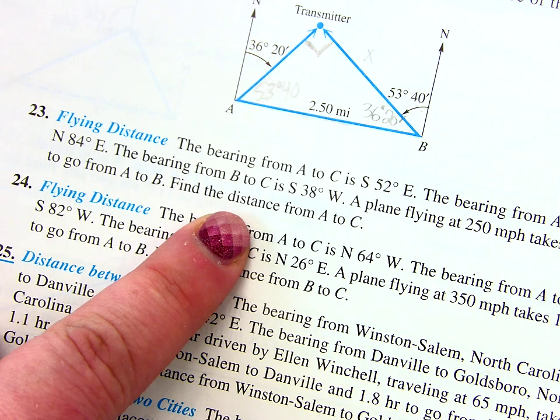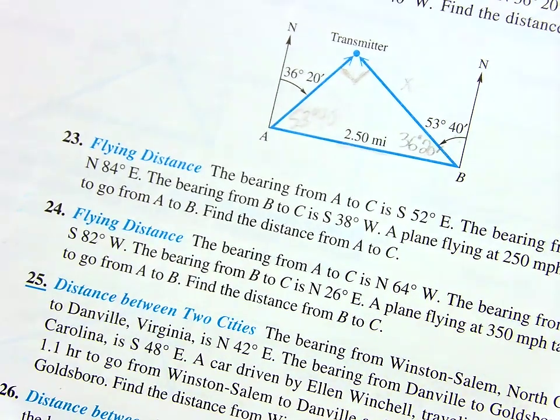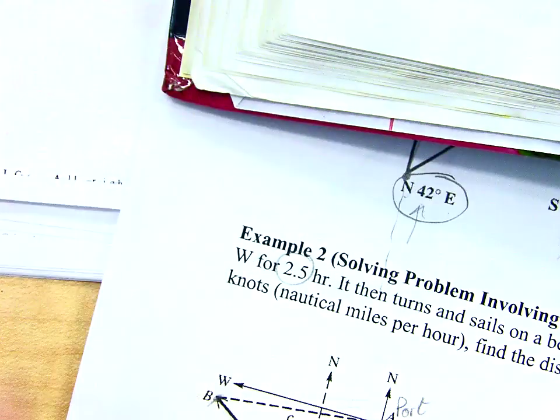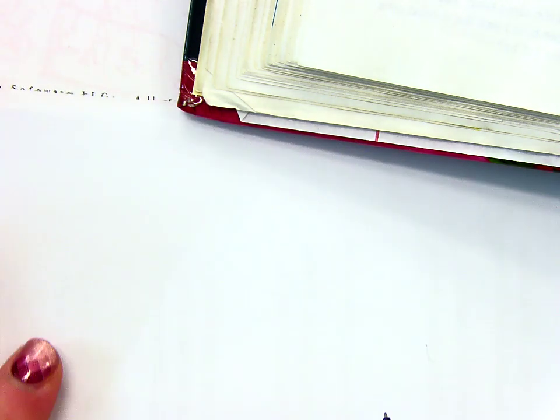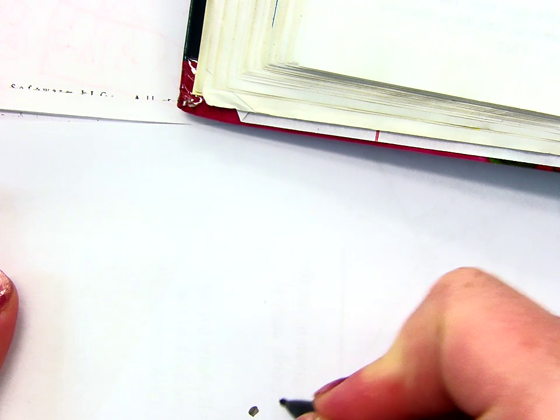So it's very similar to the problem that we just did, except they give me no diagram, but I still want to figure out how far this thing is from A to C at the end. So let's see here. We've got a plane, the bearing from A to C. So let's start off with a point A.